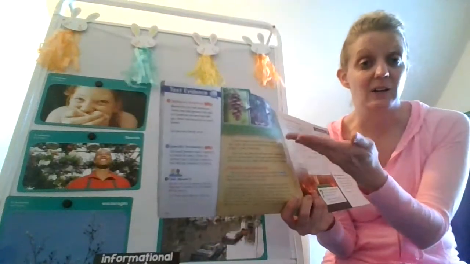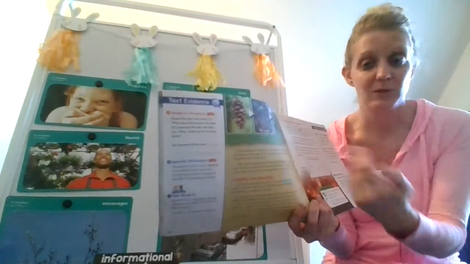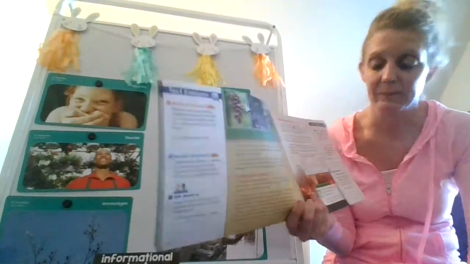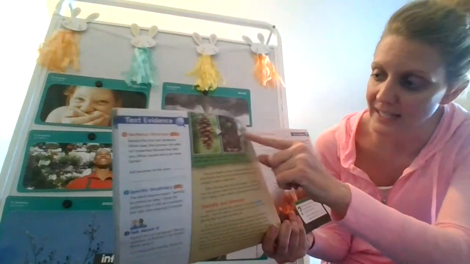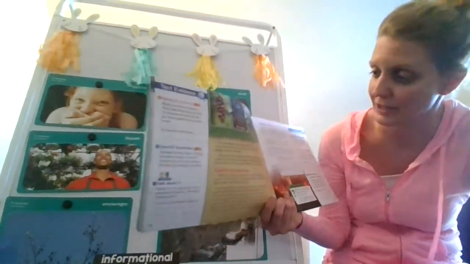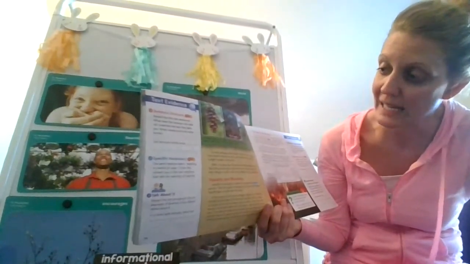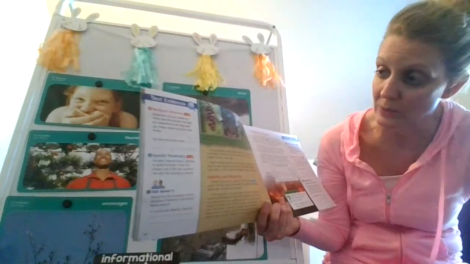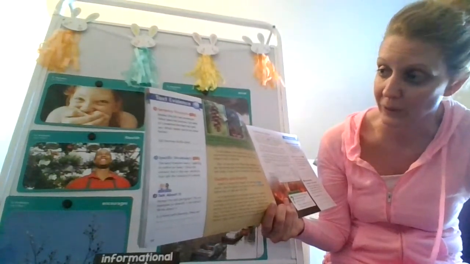And it's just called a text feature. It means it tells you a little bit more. It helps you understand the words in the story. This has an open cone, a new seedling, and a young forest. So you can look in your book at those pictures. The caption says, "The black spruce tree needs heat to open its cones and scatter seeds. Later, a new forest will grow."